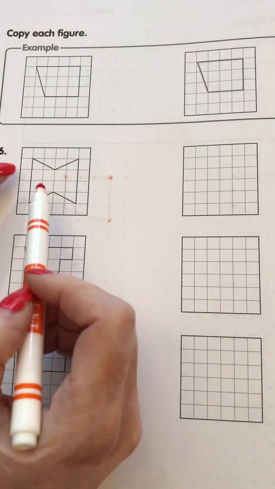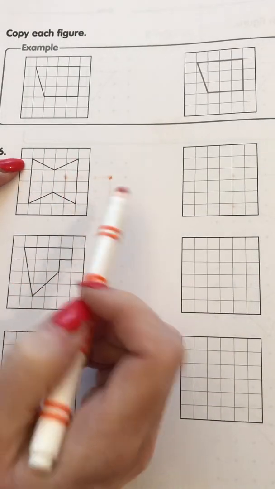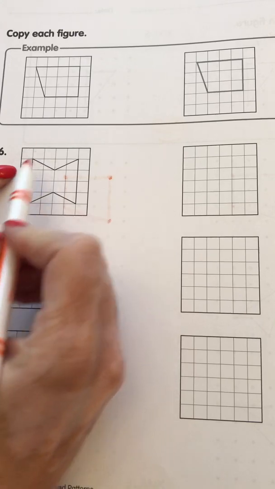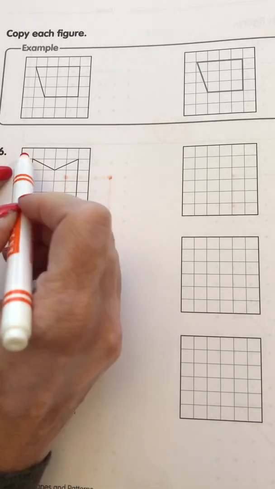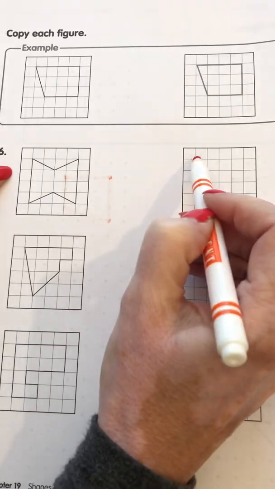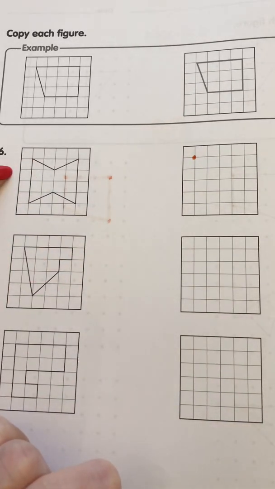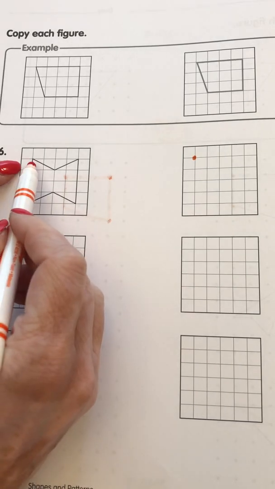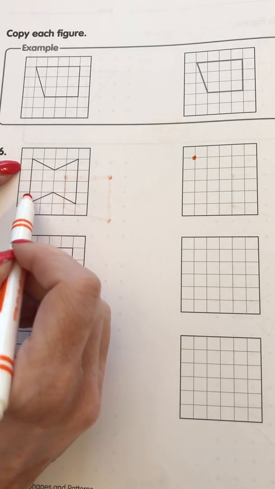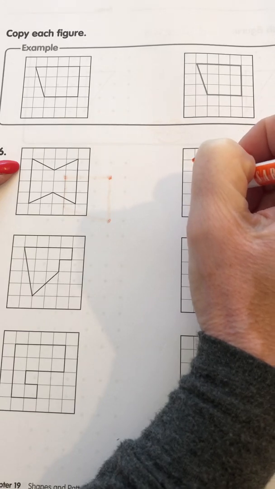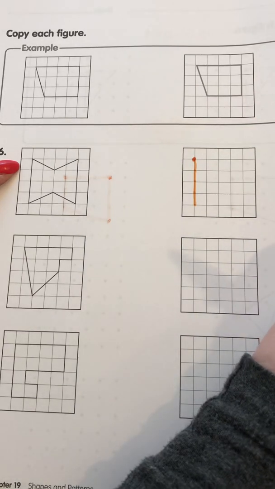Okay, here we go again. So we're gonna look at this shape right here together. We're gonna do one together and then you're gonna do the other two. We noticed that we are coming in the edge of the first box, so we're coming in one bump. So I'm gonna come into the first edge of the square. And I'm gonna go down how many boxes? 1, 2, 3, 4 boxes. So I'm gonna go down 1, 2, 3, 4 boxes.